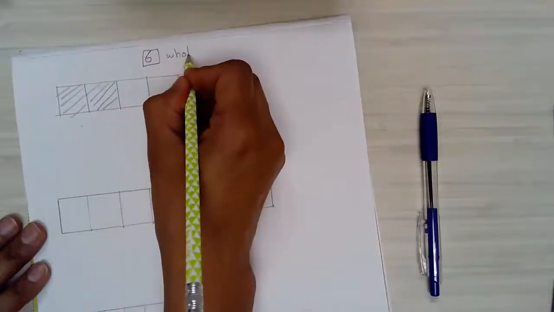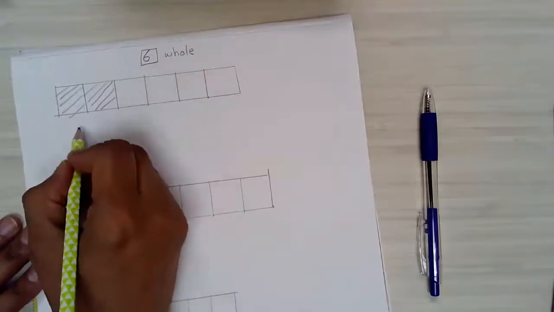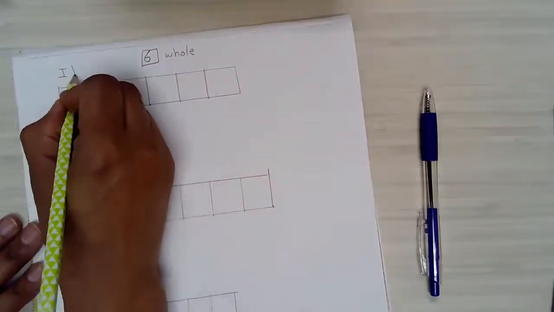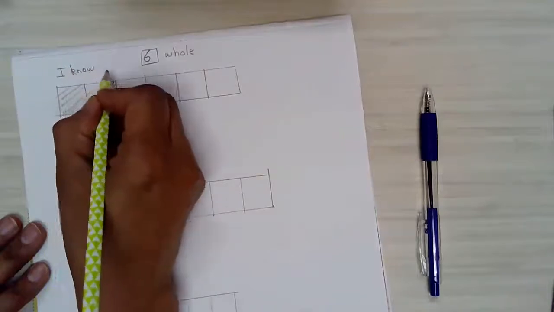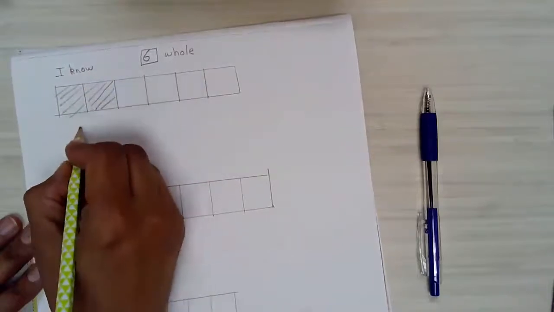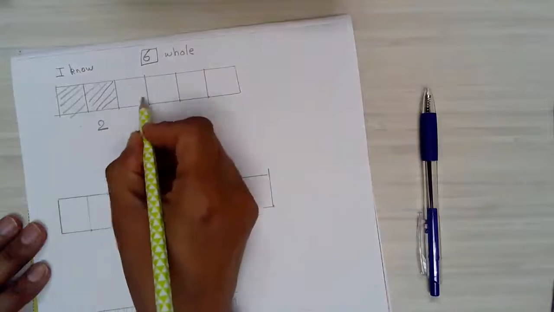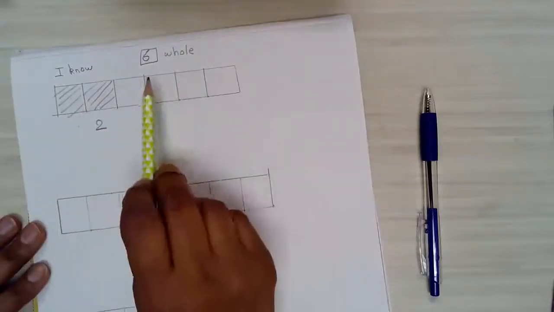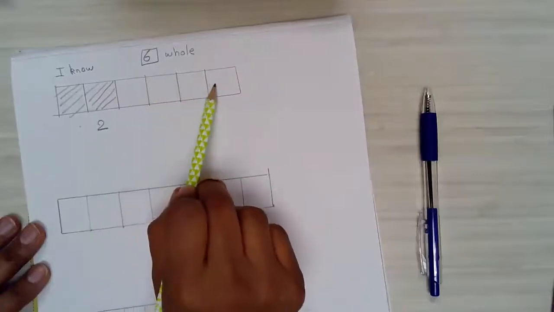This is the whole number, 6. The part I know, 2. This is the part I know. So I put the part I know, and that will be 2. And this is the missing part. Because you see it and it's not hidden, you can see the missing part is 4.